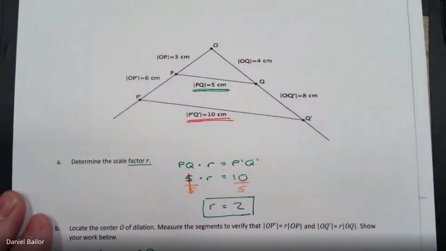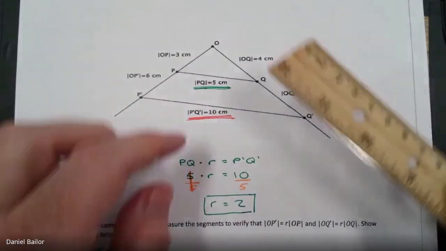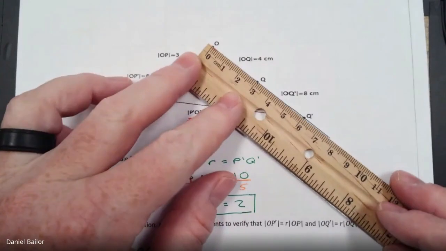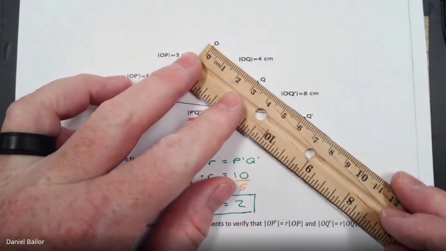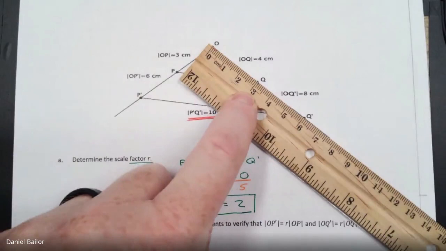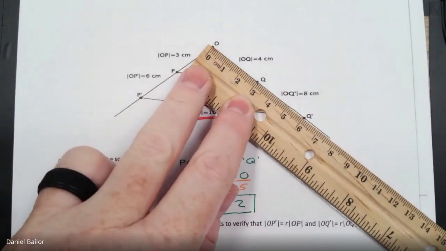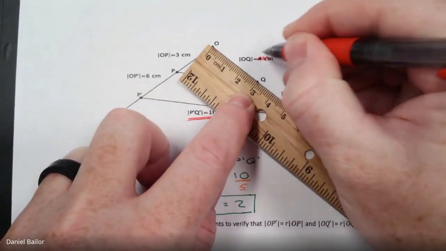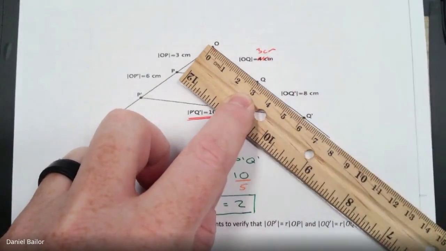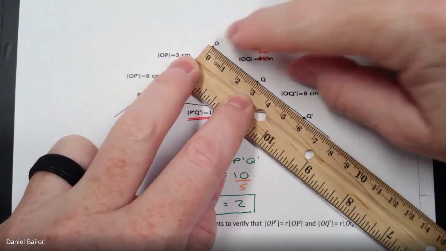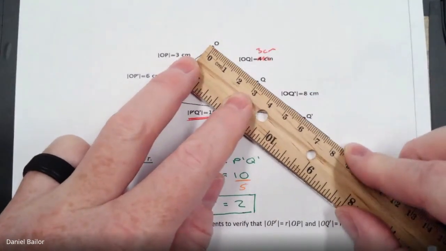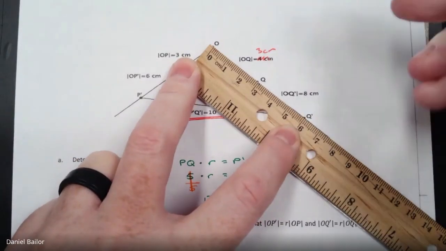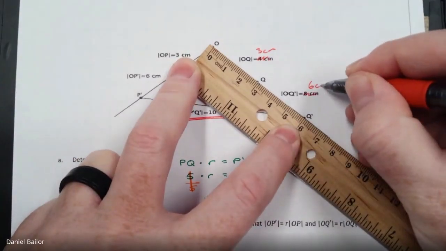Let's measure the Q's to see if it works on this side. Now it tells us it's 4 centimeters, but something tells me that they probably are a little bit off. Yeah, if you look at that, it's not 4. It's actually 3 on my ruler. You can see where the Q stops, it's 3. So I'm going to say, nope, they lied, it's 3 centimeters. So OQ prime should be 6. And if you look at that, it is 6. So they lied again, and it's 6 centimeters.